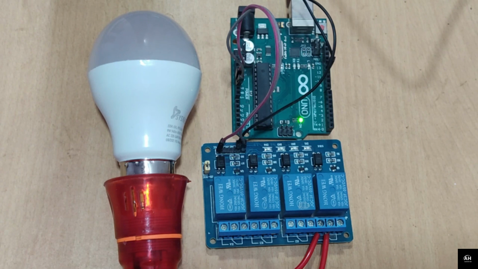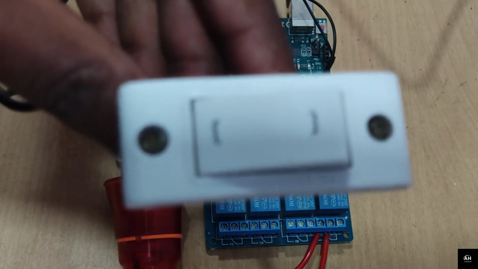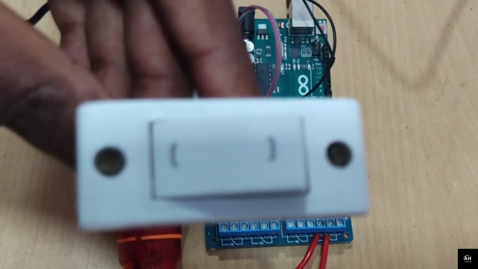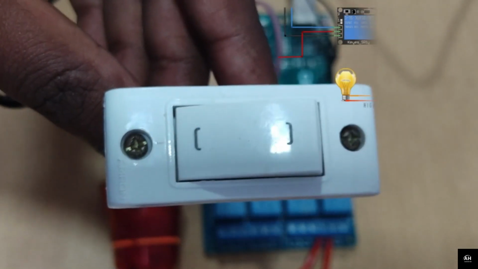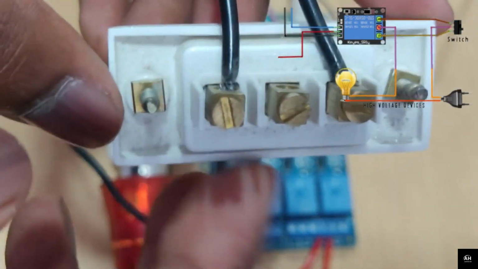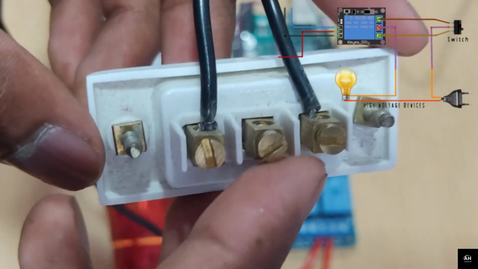So in this video what we will do is we will connect a two-way switch with this bulb and relay module to control it through the switch as well as through the Arduino commands. So you can see on the screen that we have this kind of two-way switch that we are going to be connecting with our relay module, and we are going to be trying to control this bulb with the help of this switch as well as the Arduino code.